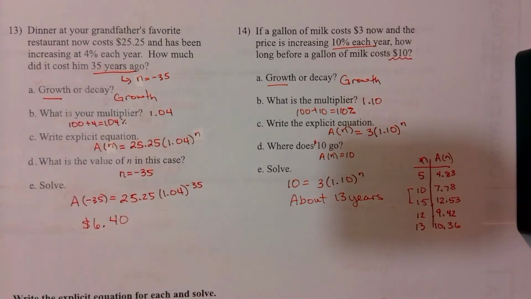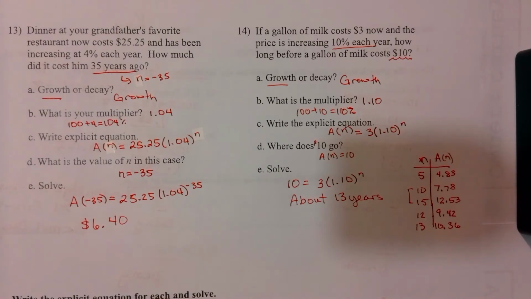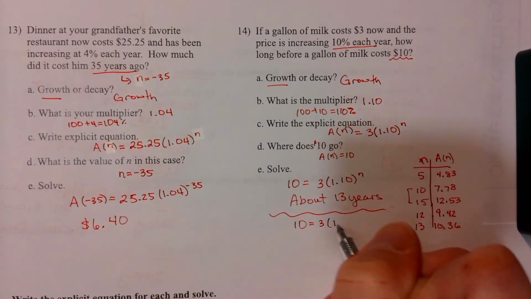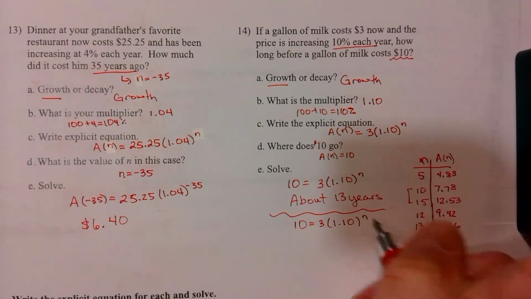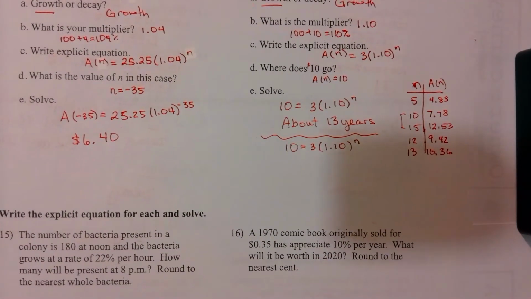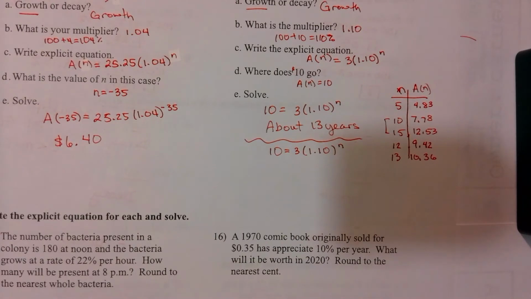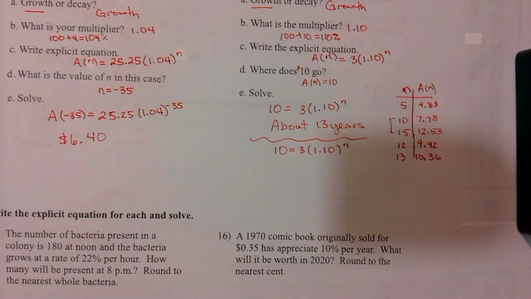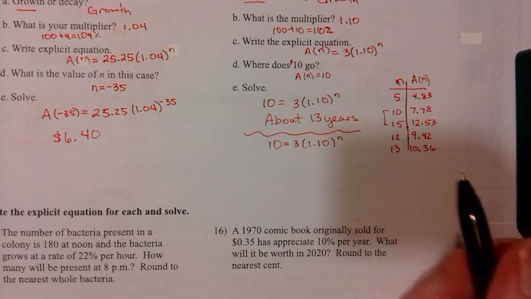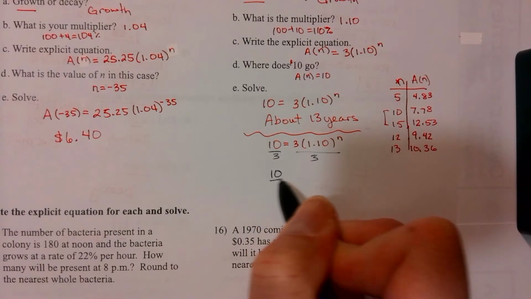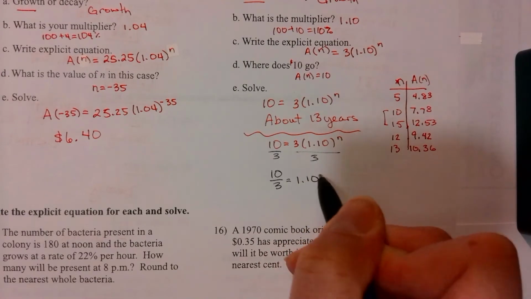To really, truly do this problem, and I like to do this because this is a preview about what we're going to do, it would involve logarithms. And like I said, you might not have been taught logarithms yet, but when you get to it, you'll come back and solve problems like this. So if I'm solving this using logarithms, how do I know to use a log? Well, logarithms solve for unknown powers, and I definitely have an unknown power here, which is n. So I'm going to solve using my order of operations by dividing out the 3 first. And so I have 10/3 is equal to 1.10 to the power of n.